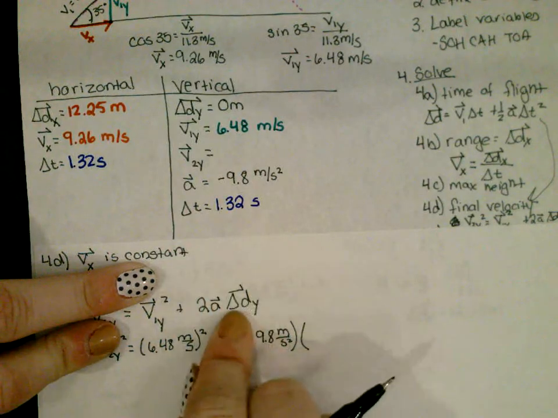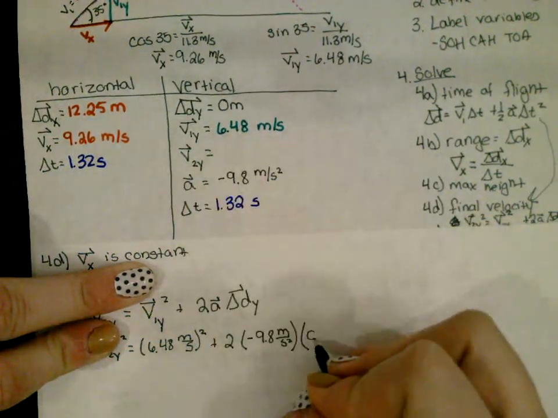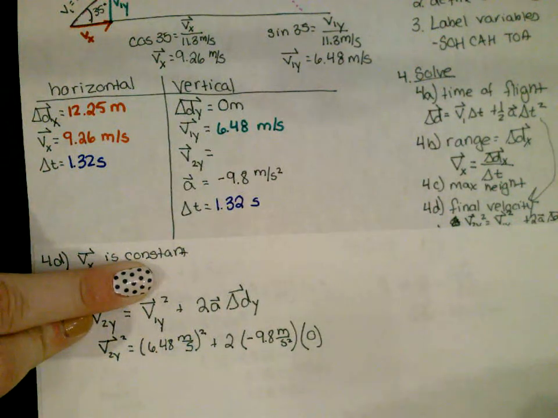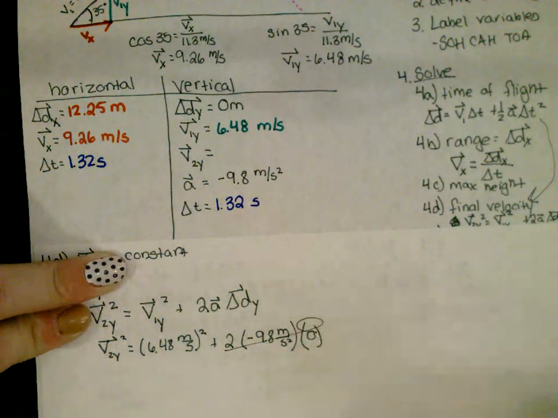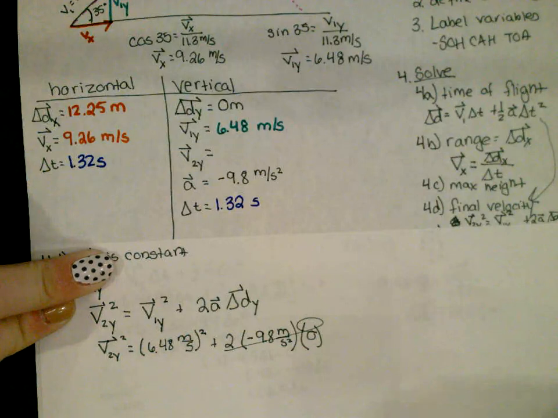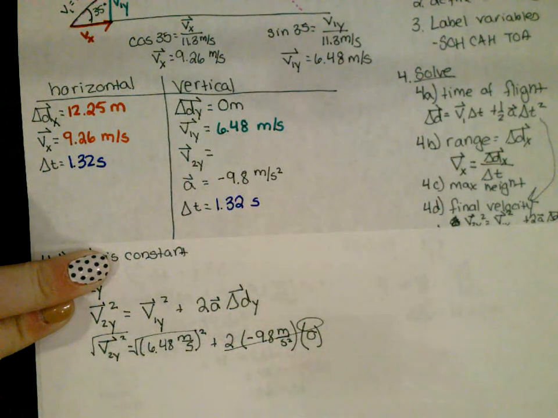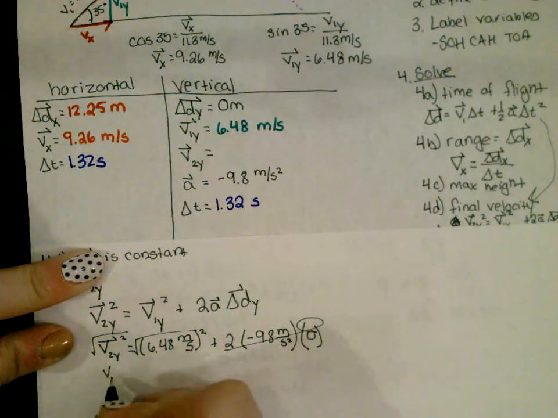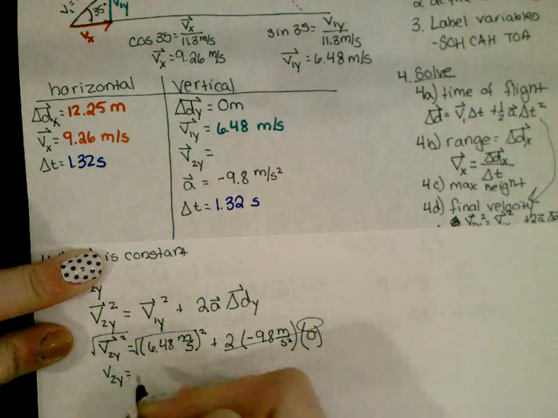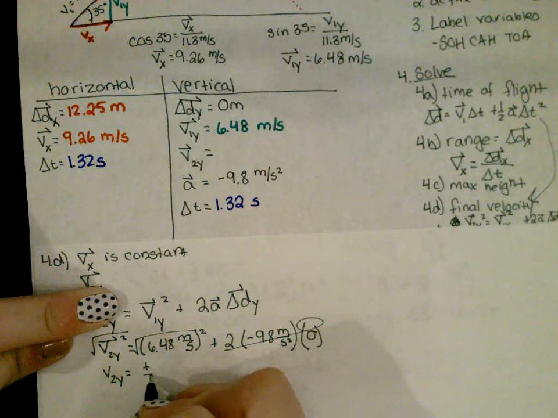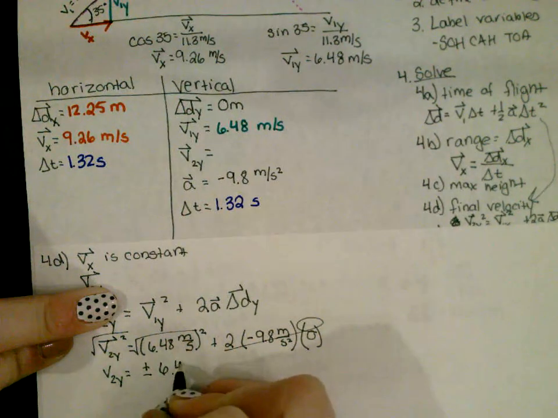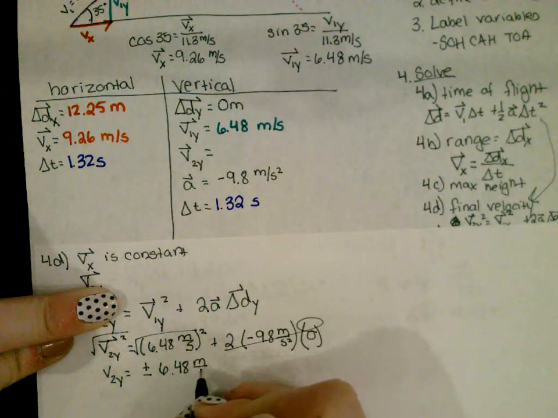So my final change in displacement y was 0. So all of that will be 0. I'll take the square root of both sides, and I will get my final velocity of y is equal to plus or minus 6.48 meters per second.